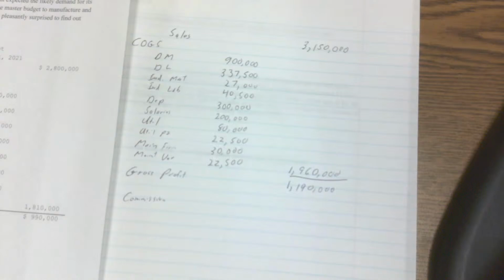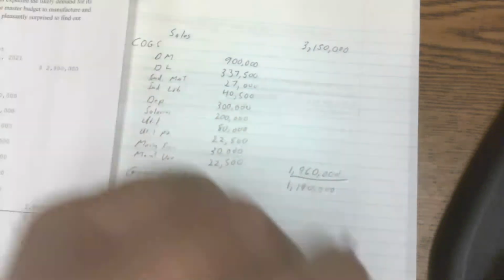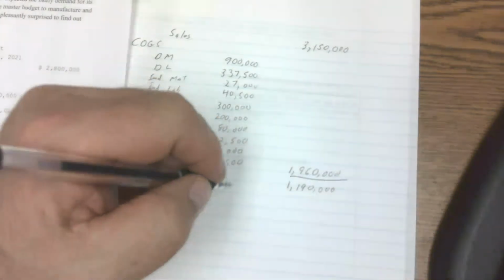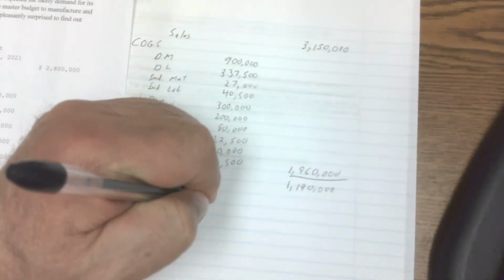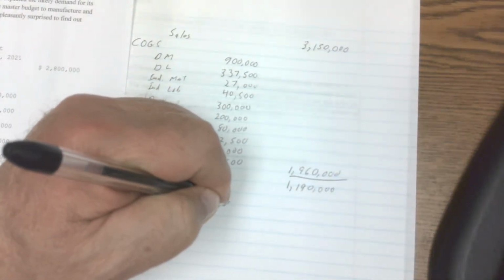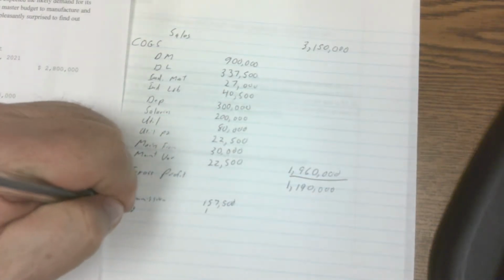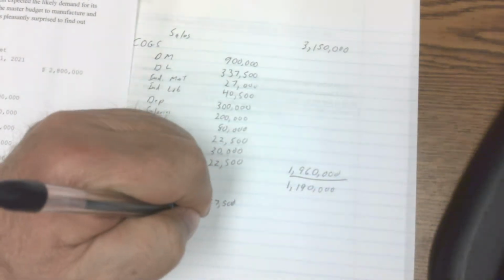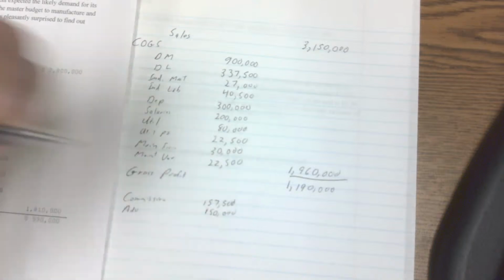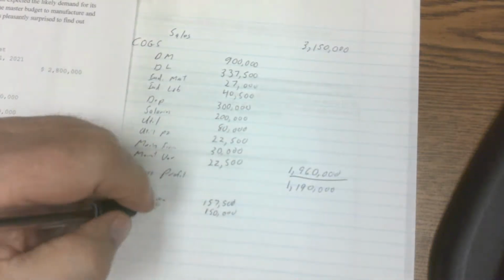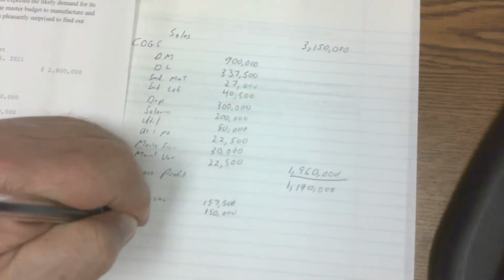So then we proceed on with our commissions. That's going to be 5% of sales, 3,150,000 times 5% is 157,500. Advertising is fixed at 150,000. Wages are variable.